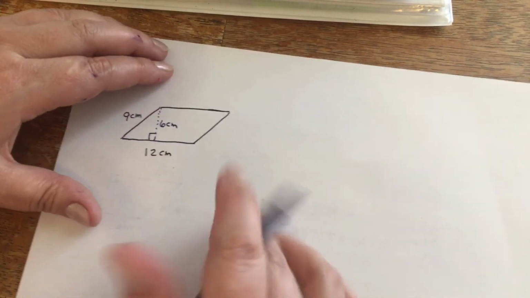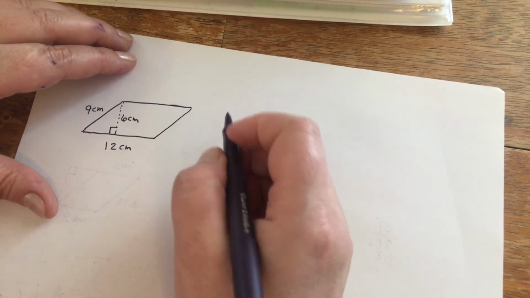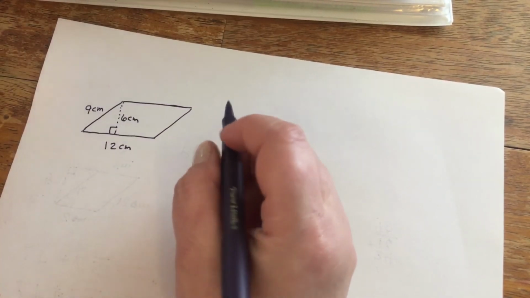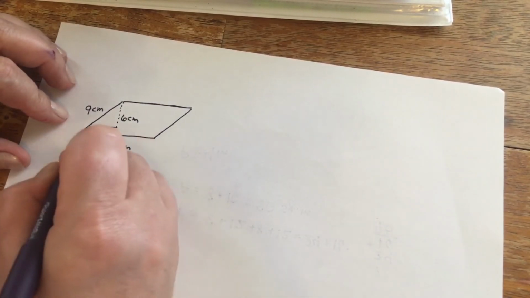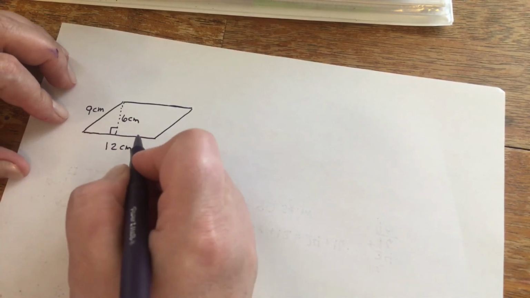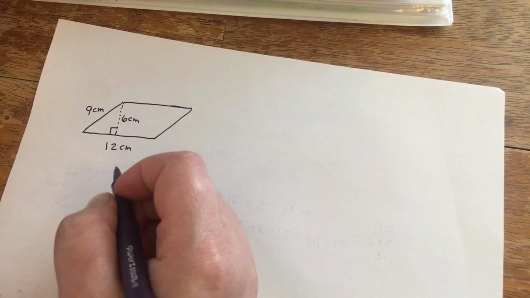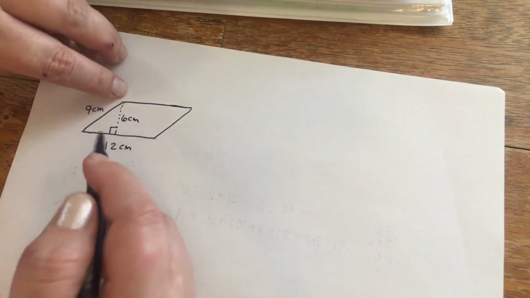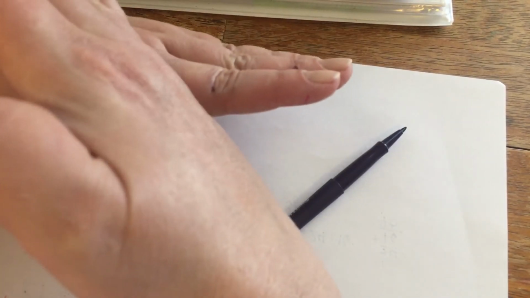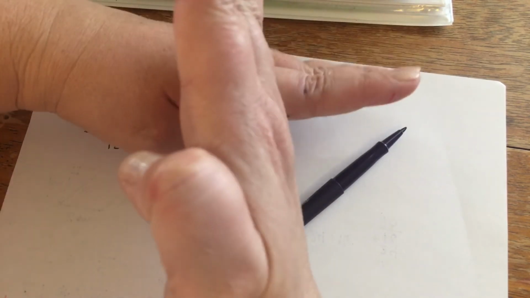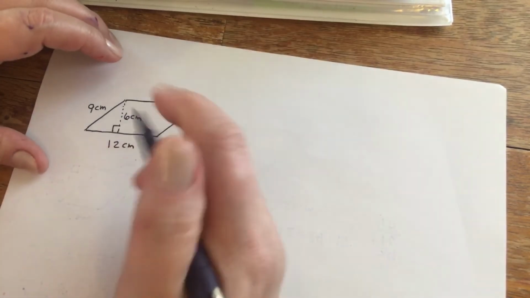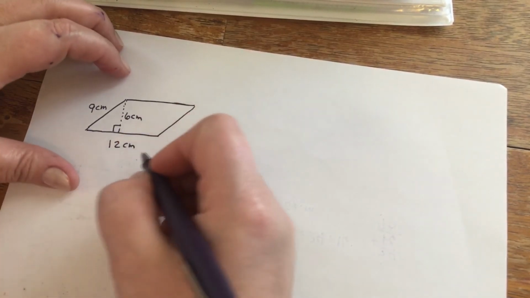There's that one, but then it also has a second one. It says the base is the length of one side. And it says the height is the perpendicular distance. So not the one that goes like that, but the one that goes into a perfect cross, like an intersection.